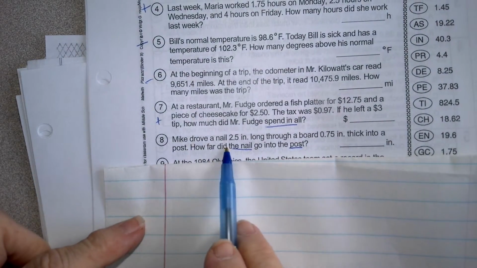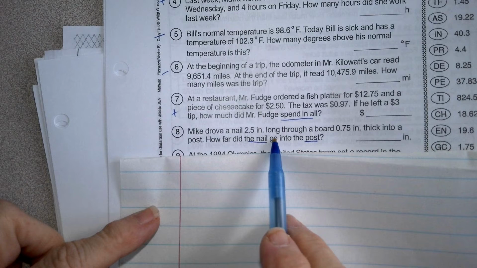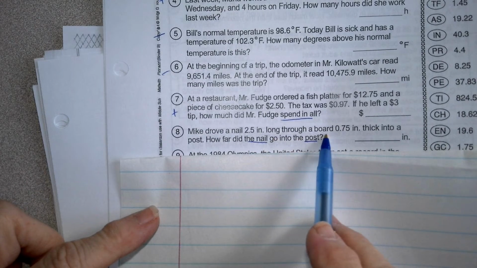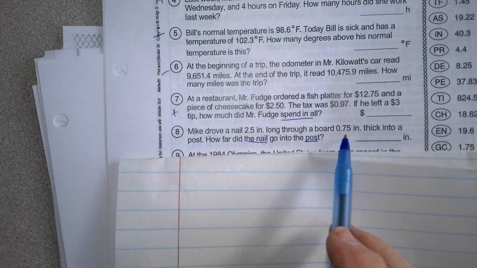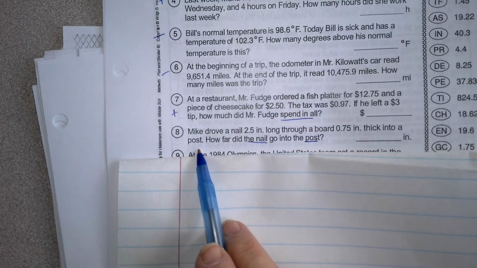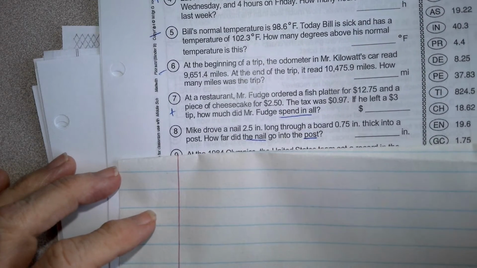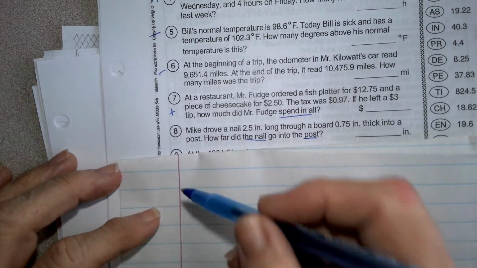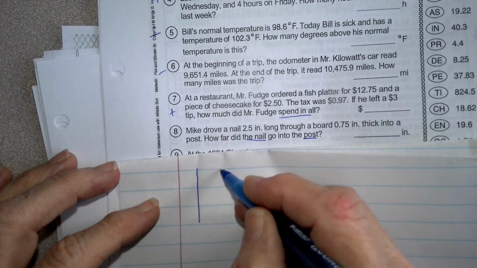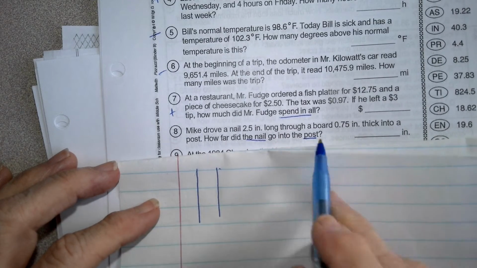So he drove a nail that was 2.5 inches long through a board that was this thick, then into a post. Oh, that's a lot of stuff. So let me show you what he did. He drove a nail into a board.